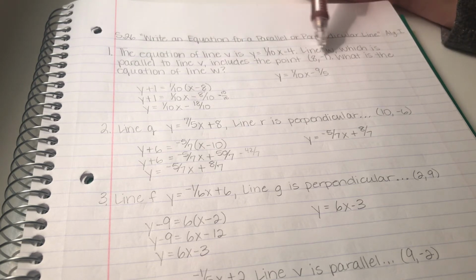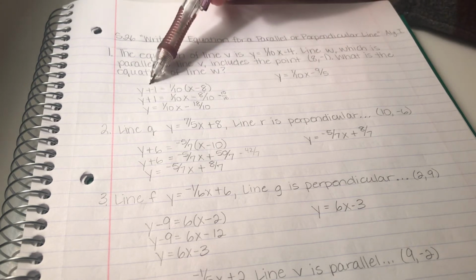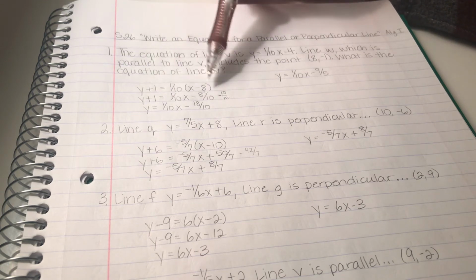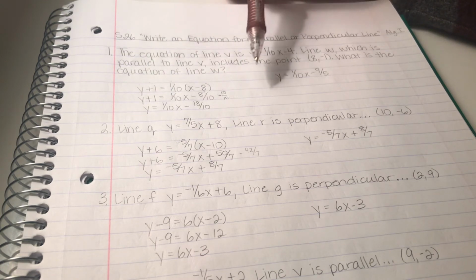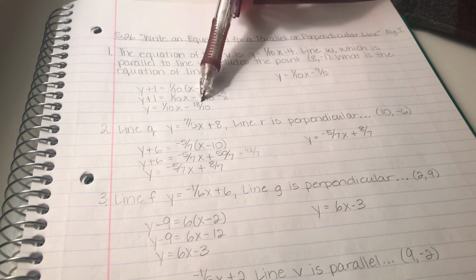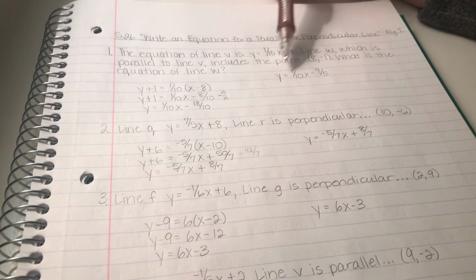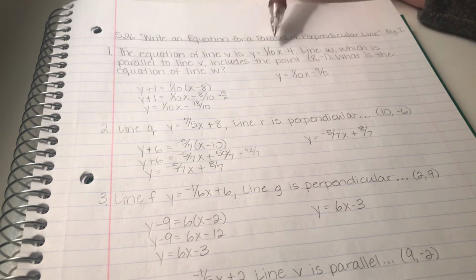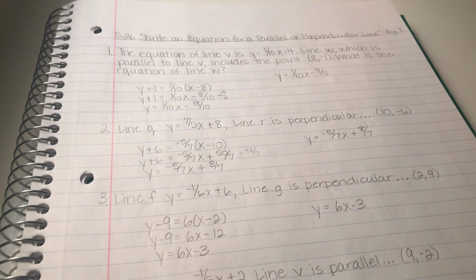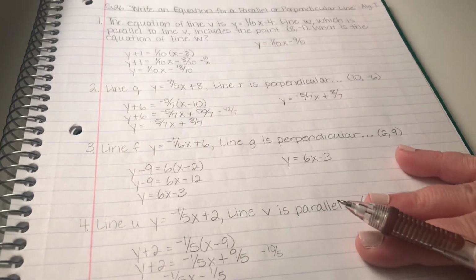We plugged in our x and our y value into point-slope form. We solved. We had to dust off our brain cells for fractions to be able to do that. We simplified any fractions that we needed to, and now we have an equation for a line in slope-intercept form, just like we were given here. Alright, let's look at a few more examples.